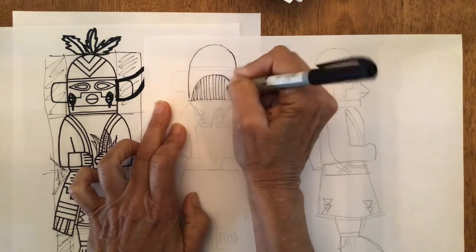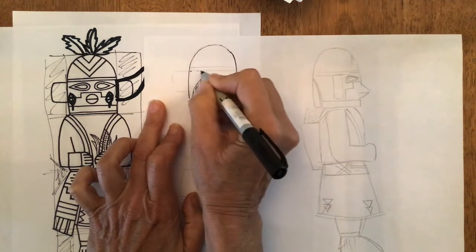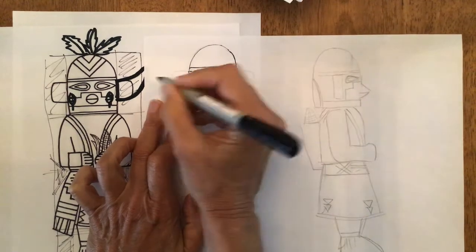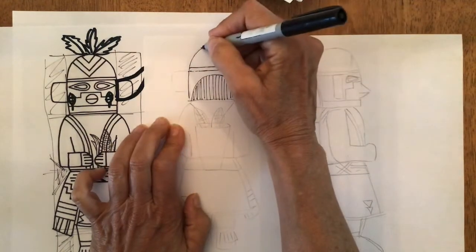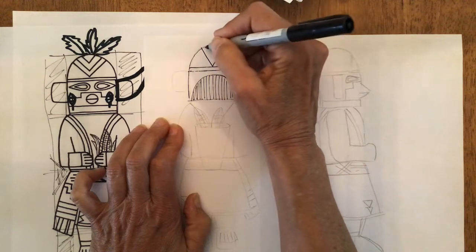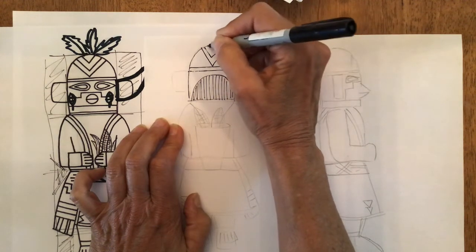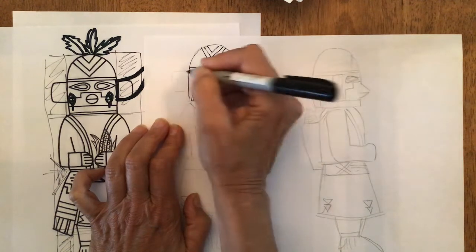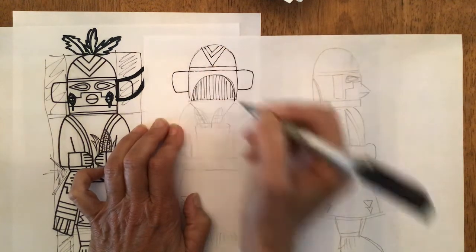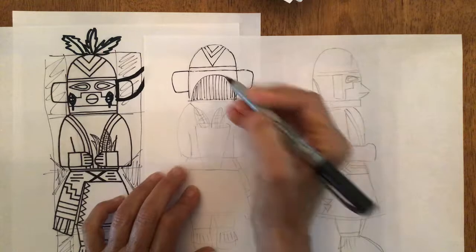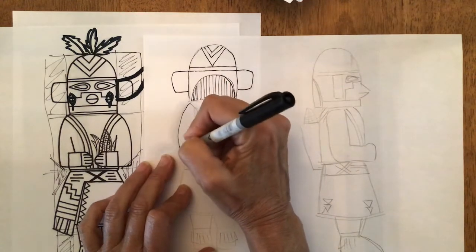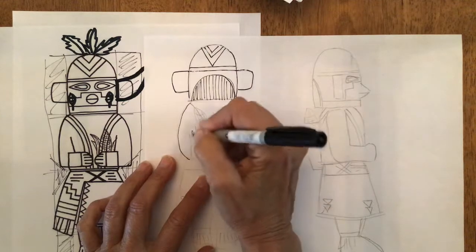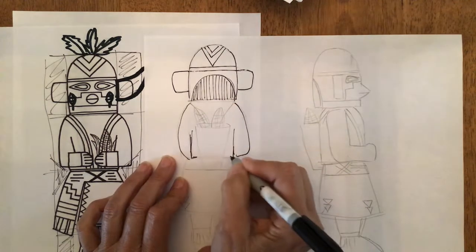My marker's running out of ink. And I'm going to continue this pattern around, okay? Continue my pattern. I have my little ear areas cut out and glued on, so I'm going to continue that. I got the basic outline of my body because my arm elbows stick out a little bit.